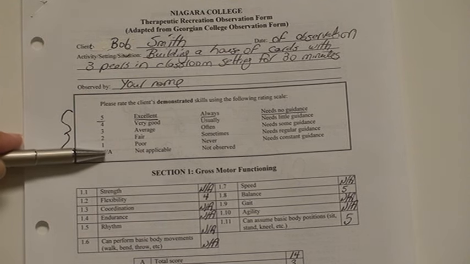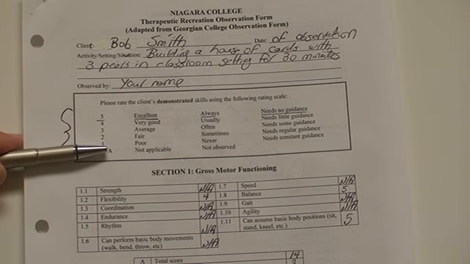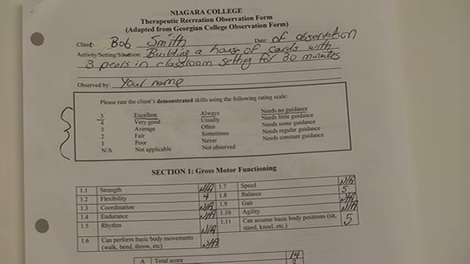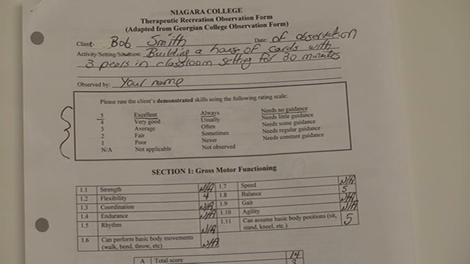Okay, that's really important. So I'm going to walk you through how to fill out the first two sections on this form, and then I'll show you the summary sheet as well. So again, this is our House of Card building activity, and we've got Bob Smith who was taking part in this. So the first section is gross motor functioning.